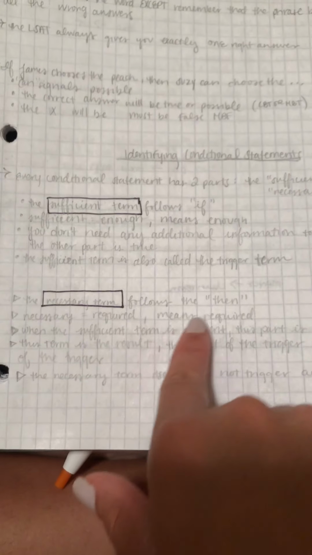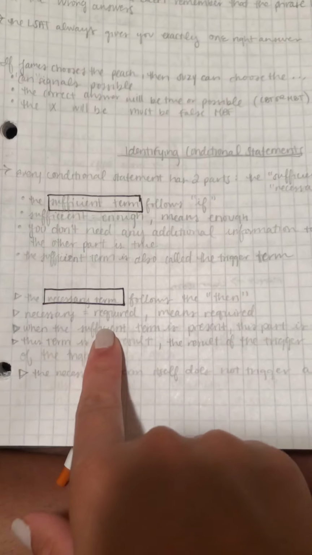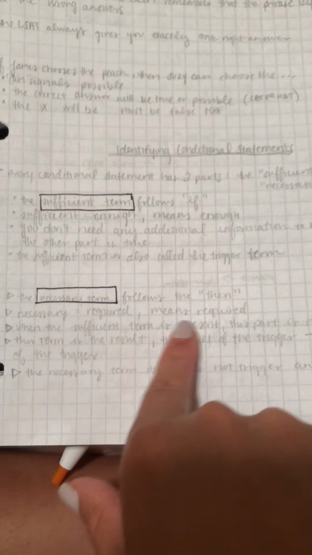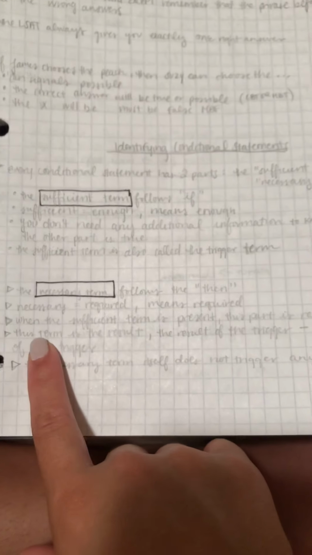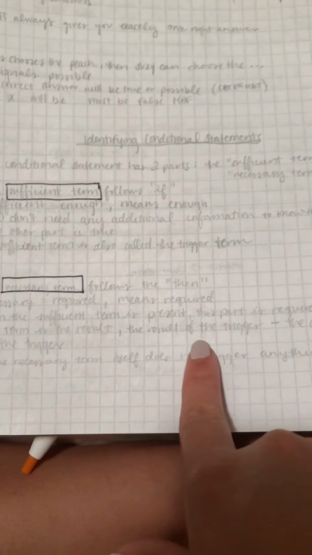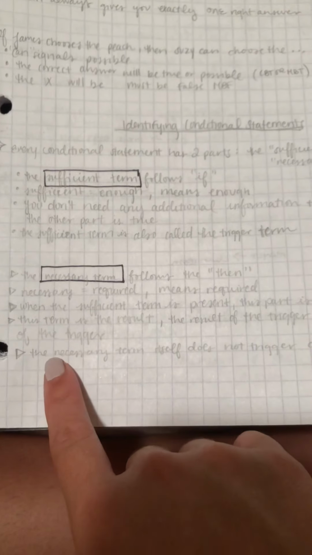So the necessary term follows the then. Necessary equals required. When the sufficient term is present, this part is required. This term is the result of the trigger, the consequence of the trigger. The necessary term itself does not trigger anything. So those things just help me think about it.